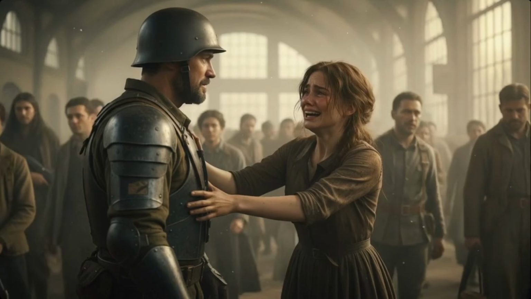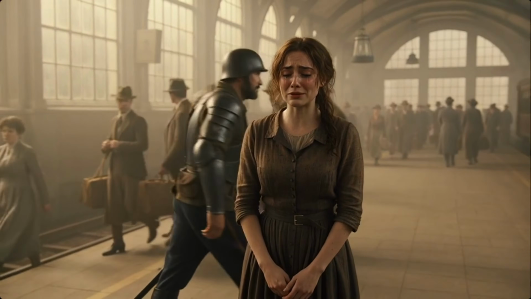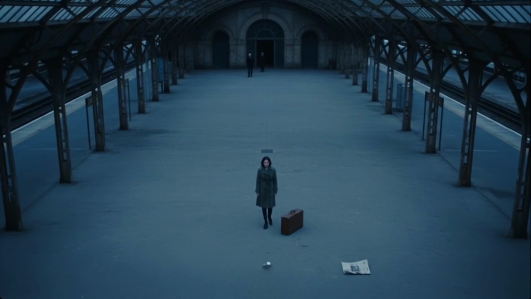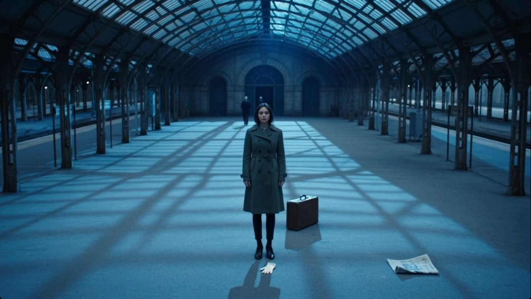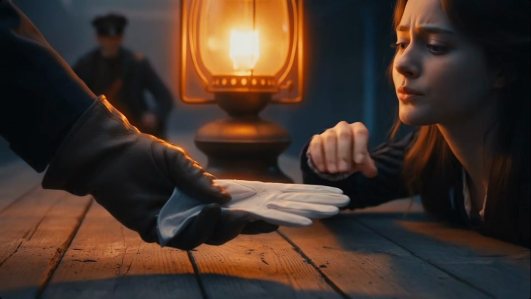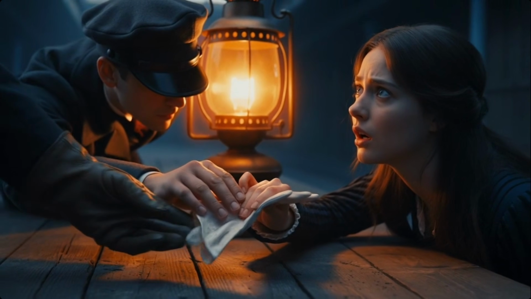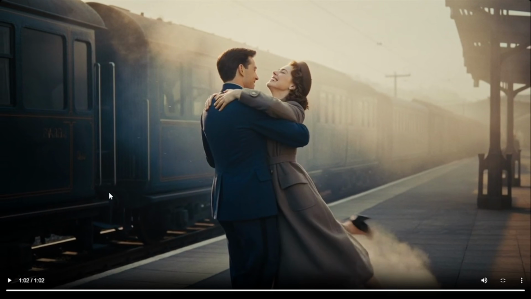Every airport gate feels like a half dream. Every goodbye kiss stays on repeat. I keep holding your hand across the miles, touch you in the dark with pixel smiles.